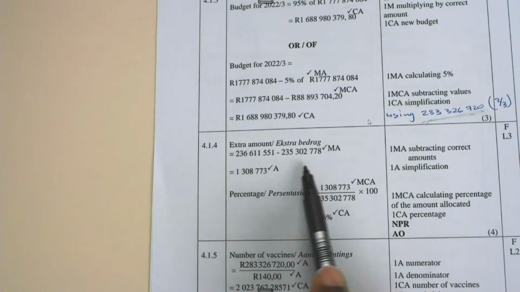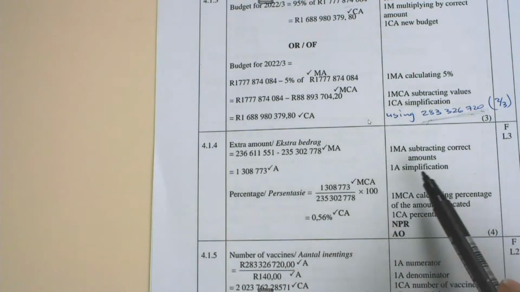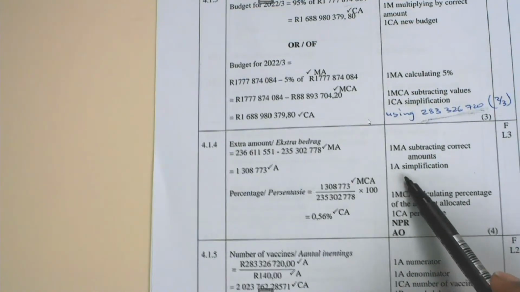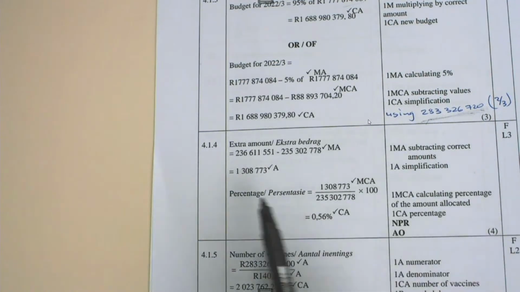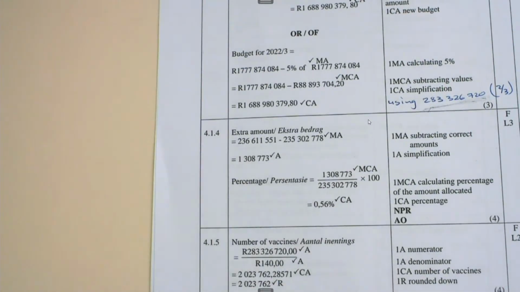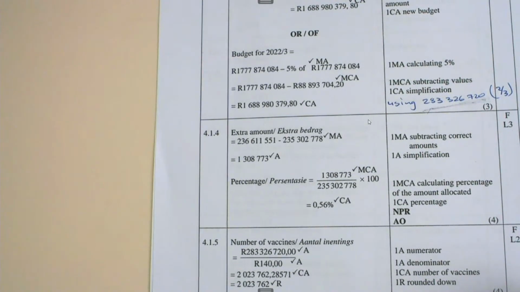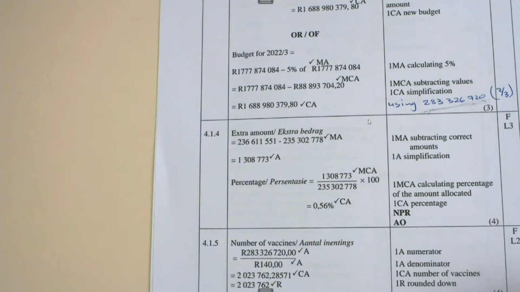Those are the correct amounts. It's method with accuracy. And then 1 accurate mark for simplification. That is the simplified answer. And then percentage, it's a MCA. 1 mark MCA, calculating percentage of the amount allocated. And then you see the percentage. There's no penalty for rounding. Answer only, it's 4 marks.